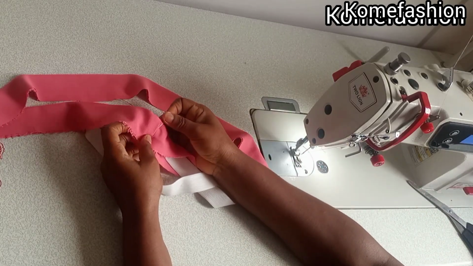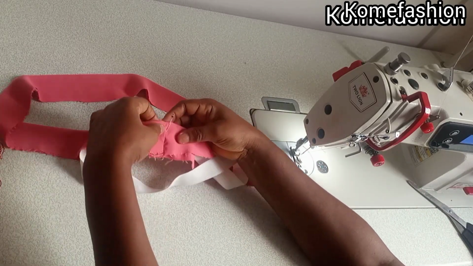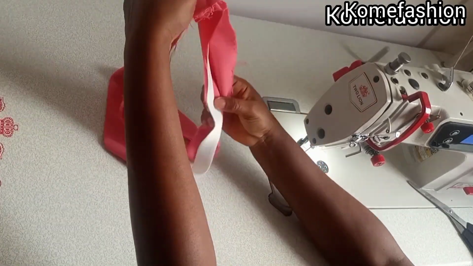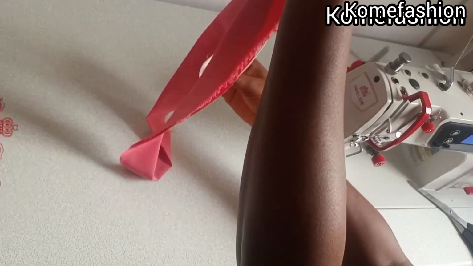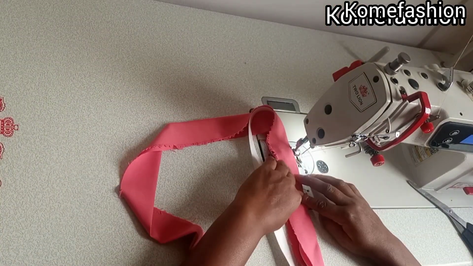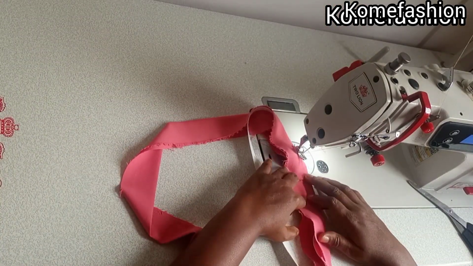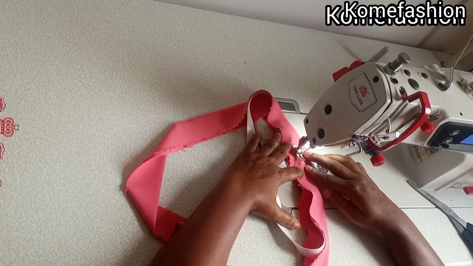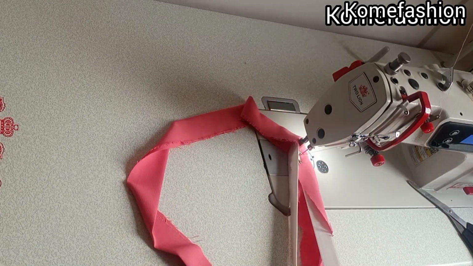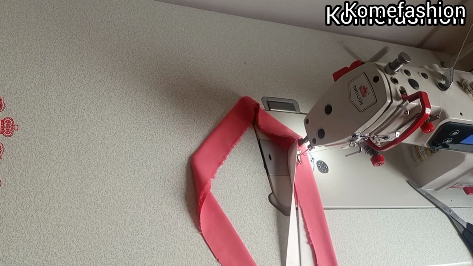Go ahead and pin it down with your needle. So after pinning it down like this, you're going to sew on the edge of the elastic, the lower part of the elastic, okay? Now you can see that the elastic is way shorter than the full band that we're working on. As you're sewing, you have to drag the elastic to make sure that it goes round. If you don't drag it, one part is going to be very stretchy, then the other part is not going to be stretchy at all.